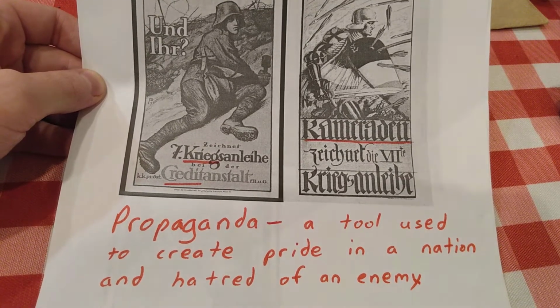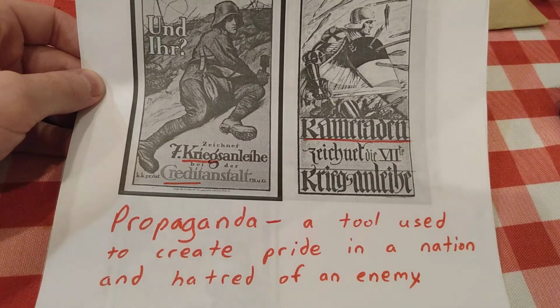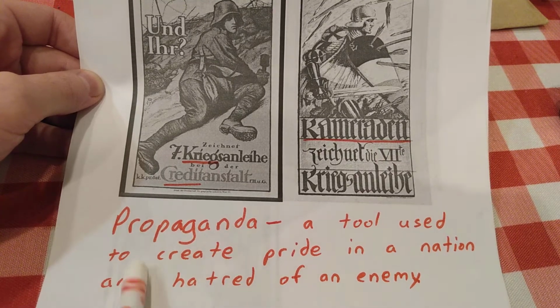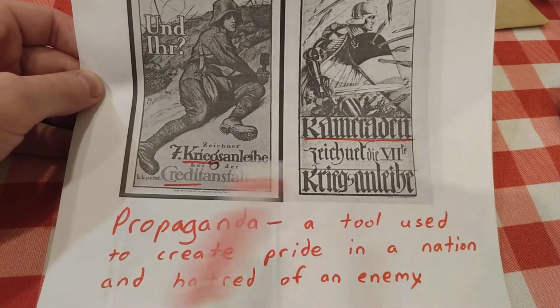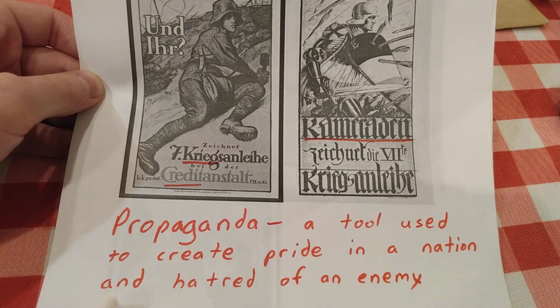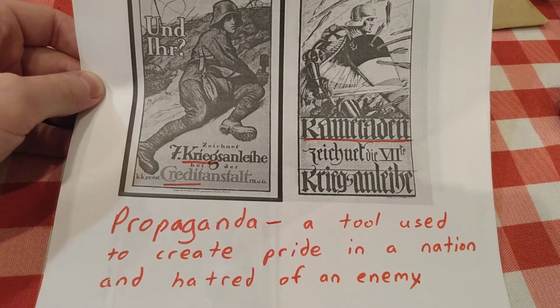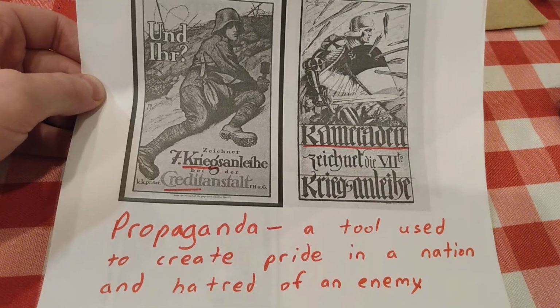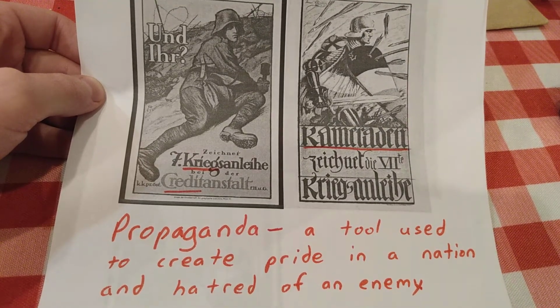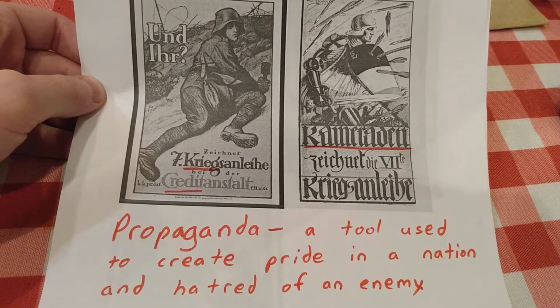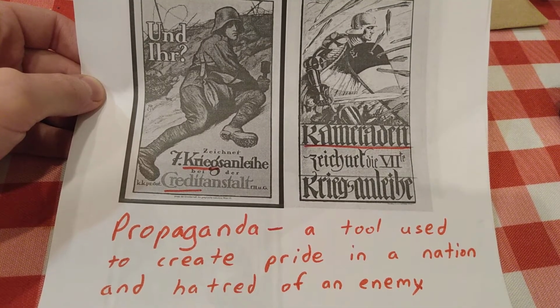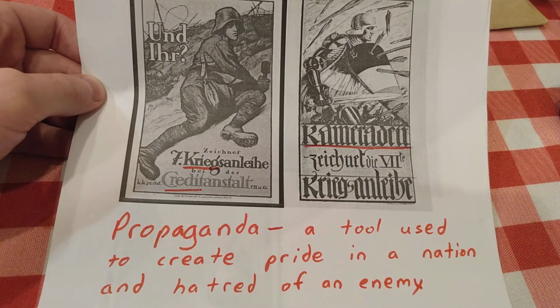I think we've mentioned this before in social studies, but if you don't remember, I'll just kind of remind you. Propaganda is a tool used to create pride in a nation and hatred of an enemy. So I'm going to show you some posters, kind of what they mean and how they're seen by regular people in those countries during this time.